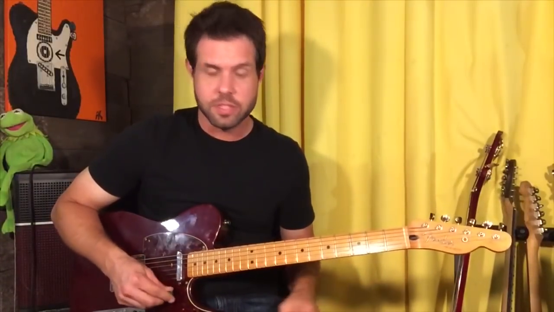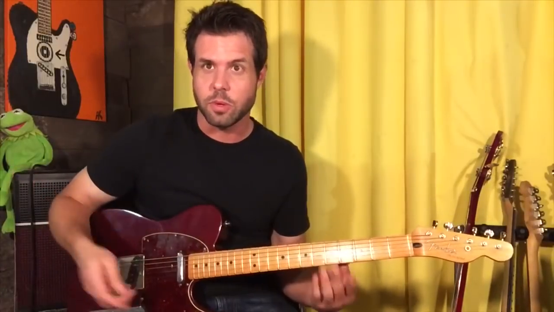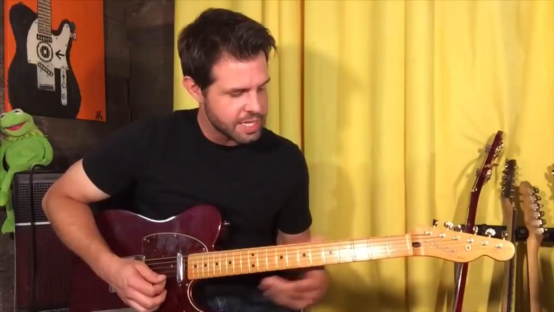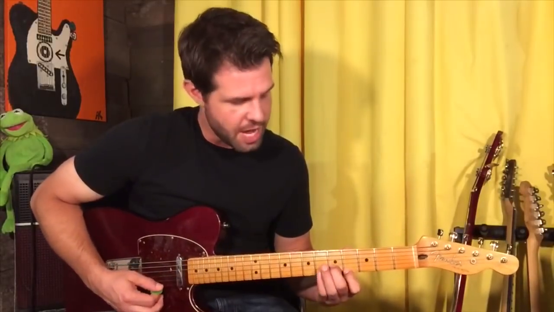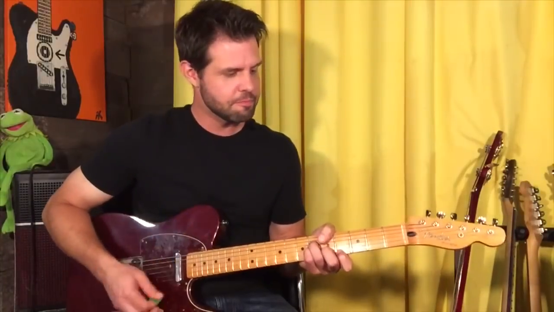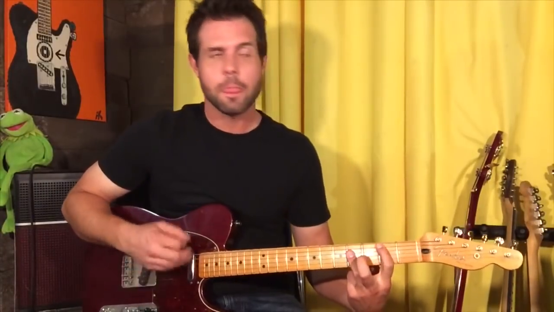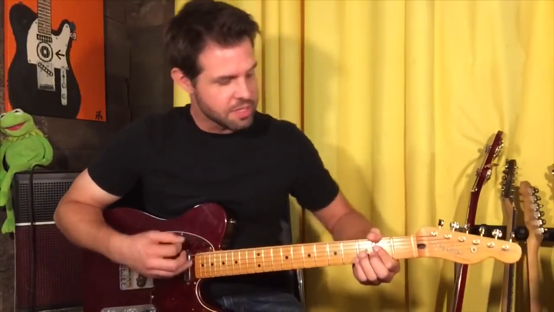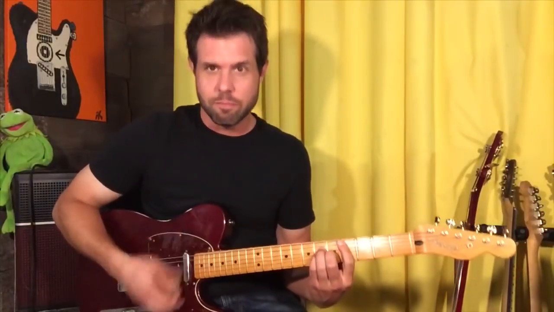The workaround for C sharp minor is option 1, play your C sharp power chord. Option 2, play it this way. 4, 5, 6, 6. So here we go. B, A, double E. B, A, C sharp minor, B.